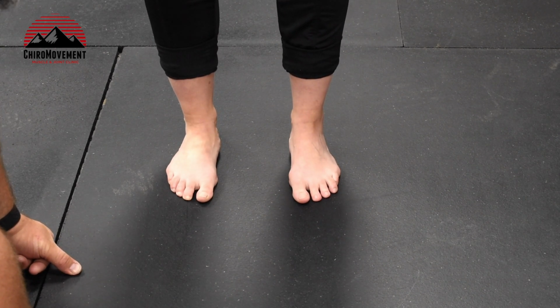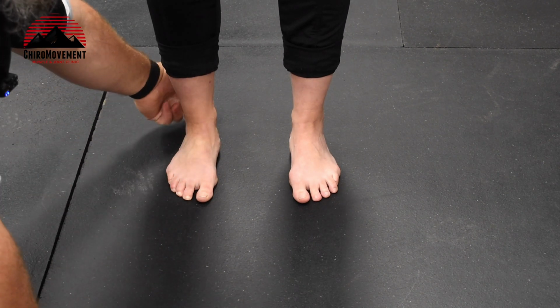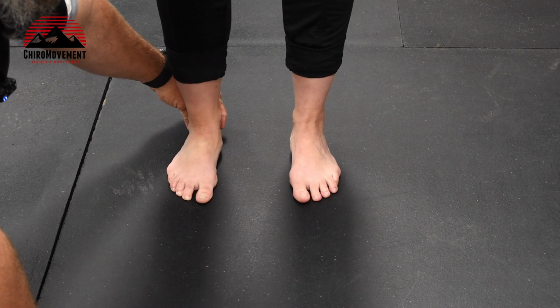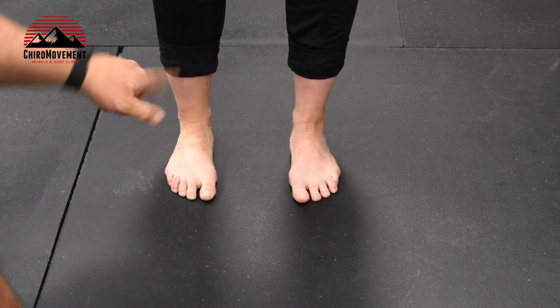As well, when looking at a foot, we're looking at position of the posterior bone, which is called the calcaneus. Flip around for me real quick.